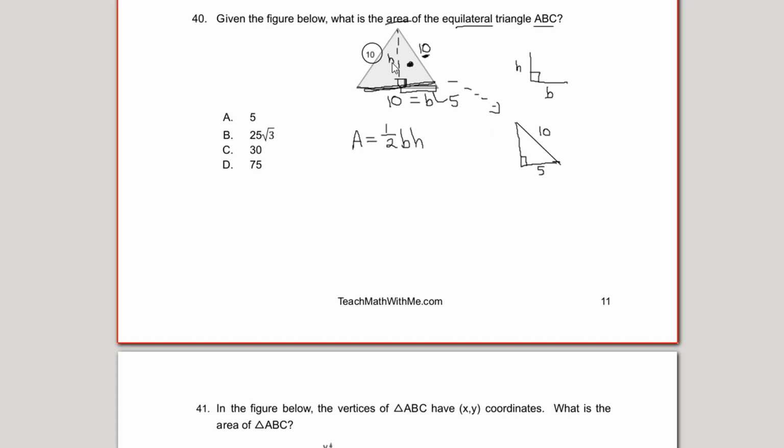And then we have a height, h, that's our unknown. We've got to find this value first, and then we can plug it in. So right triangle, we have two sides, one unknown. We can use the Pythagorean theorem. So we're going to go with h squared plus 5 squared equals 10 squared. So that gives us h squared plus 25 equals 100. Subtract 25 from both sides, and so h squared is going to equal 75.